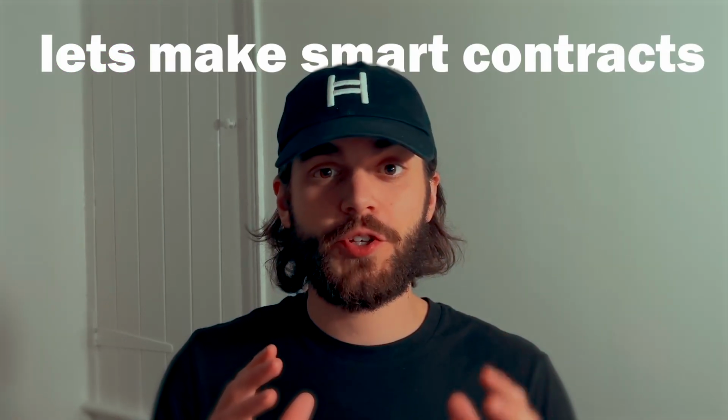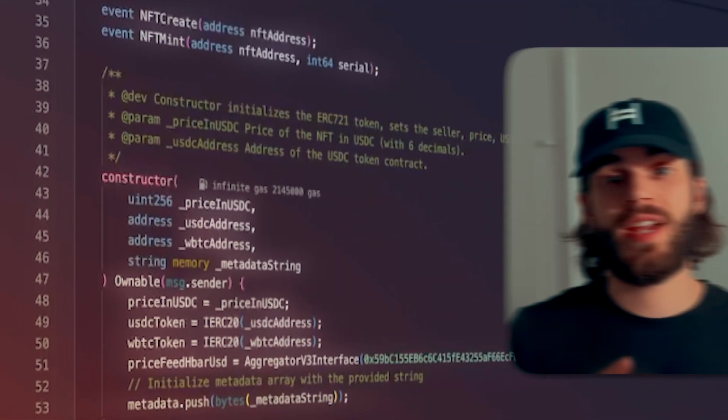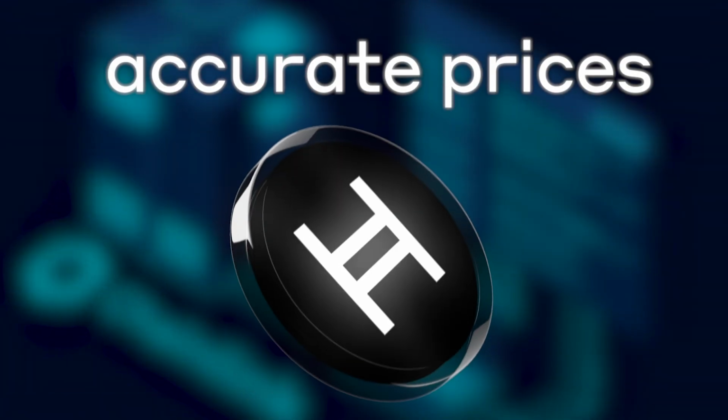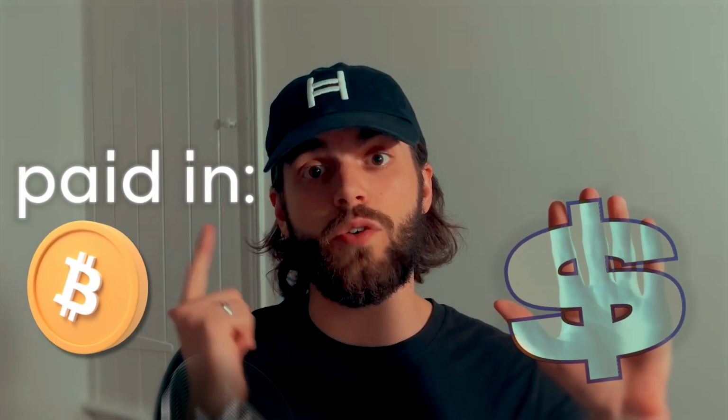Let's make smart contracts even smarter. Today we're going to be building a smart contract which allows the swap of an NFT for HBAR or wrapped Bitcoin. But here's where things get more interesting. Using Chainlink's data feeds, we can provide accurate prices for crypto into our smart contract. This means we can swap the NFT for a fixed dollar price paid in crypto like Bitcoin or HBAR.